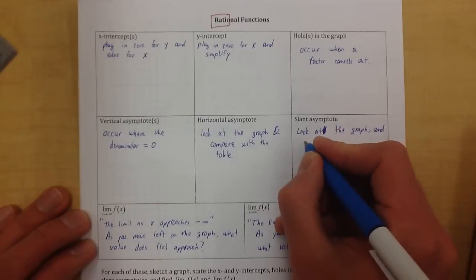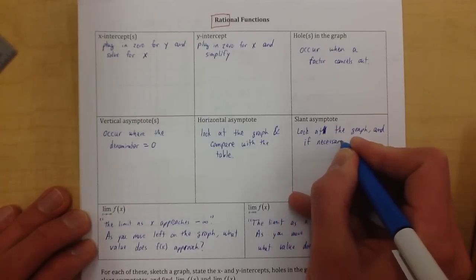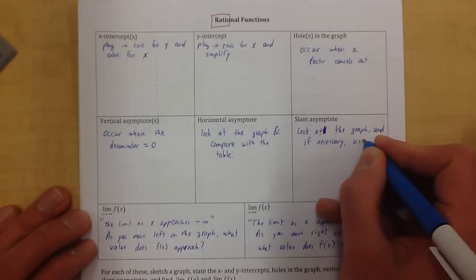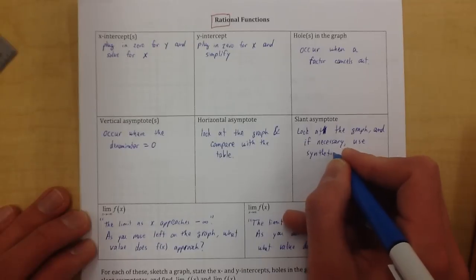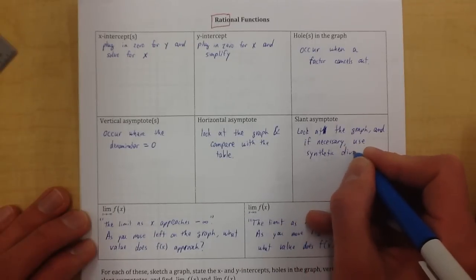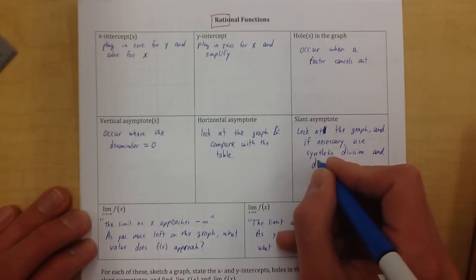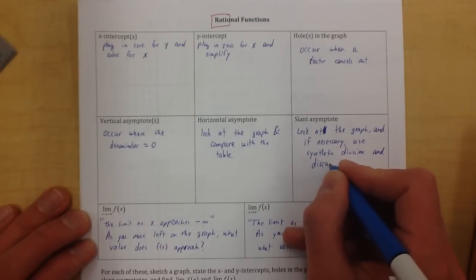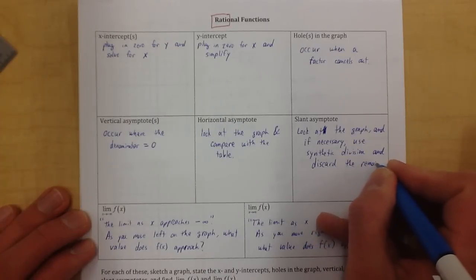And if necessary, use synthetic division and discard, for reasons that will be explained later, discard the remainder.